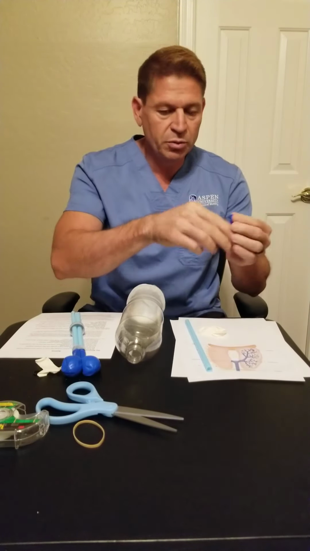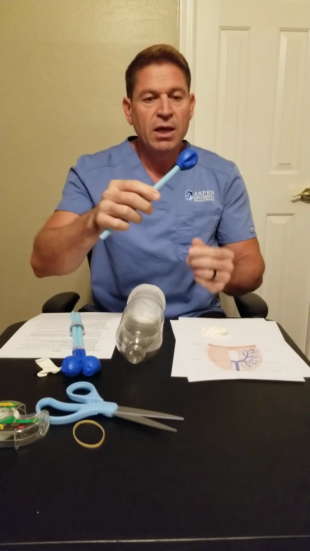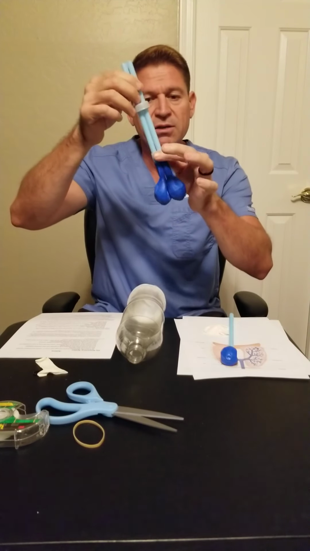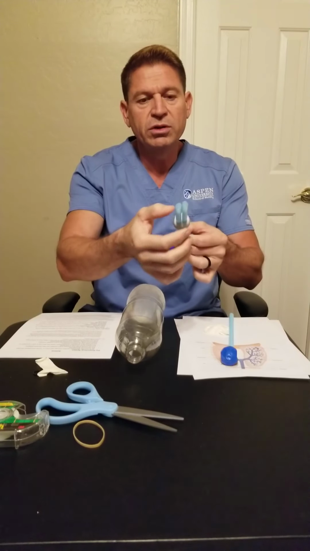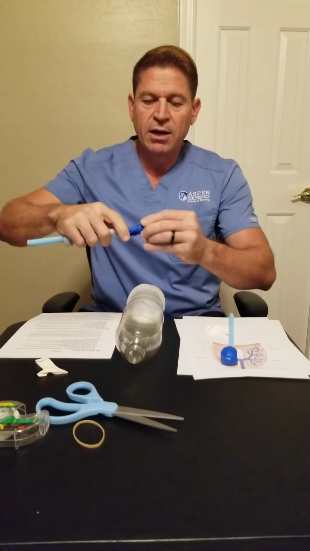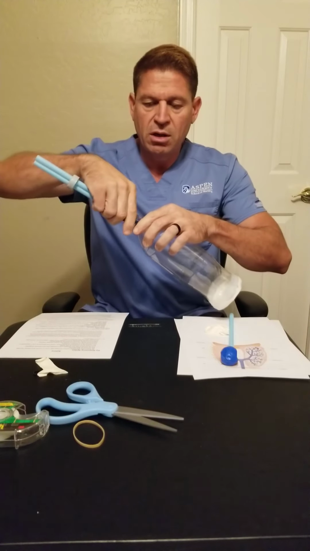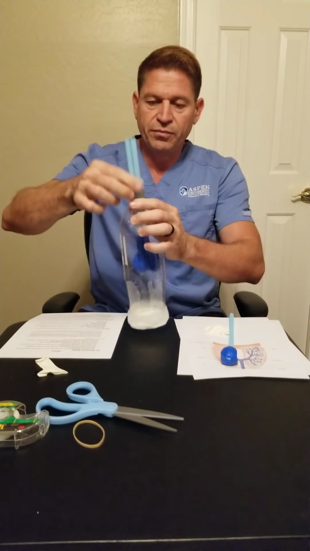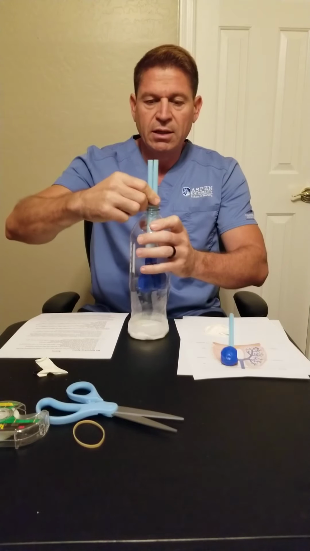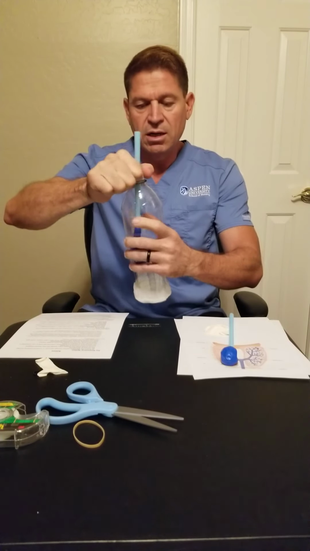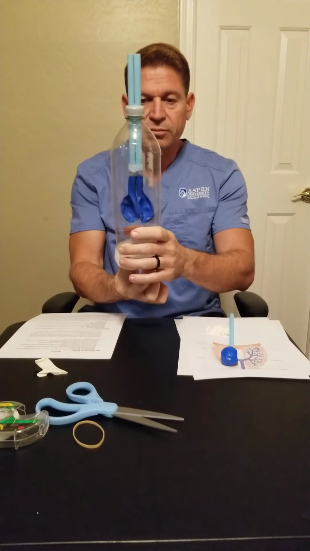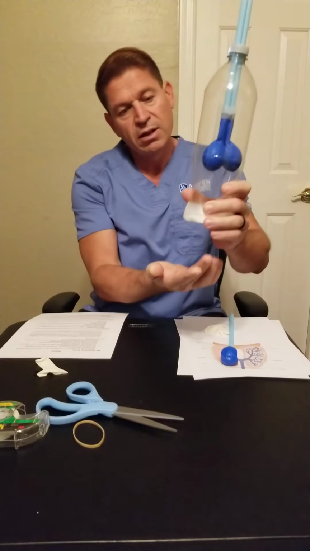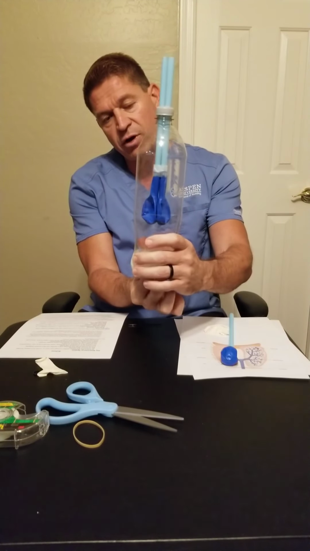Then, with a small balloon, you're going to insert a straw in there and tape it. You're going to do this twice, and this is going to become our lungs, and it's taped. Then you're going to get the cap and drill a couple of holes and run your straws through it, and it goes in the bottle like so. And this is our lung model.